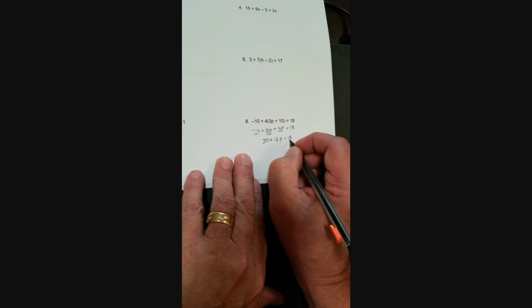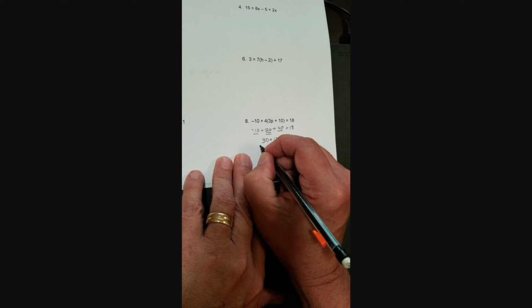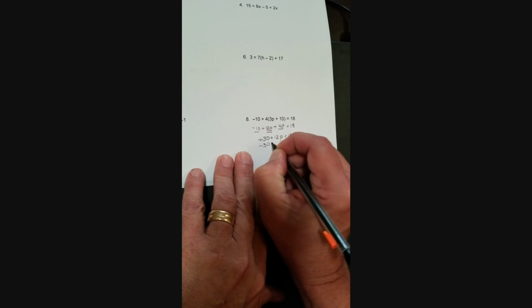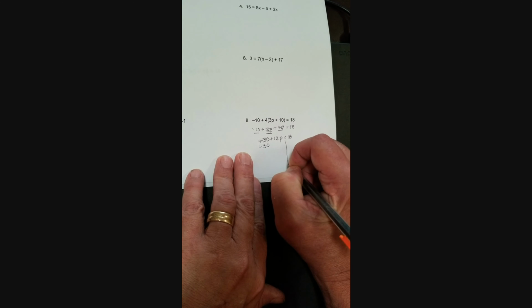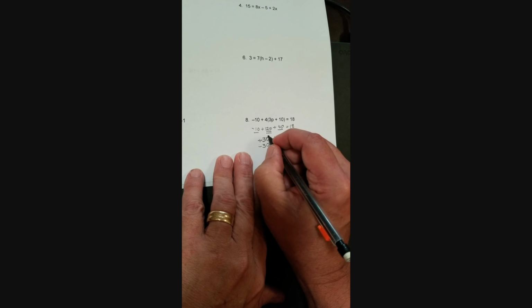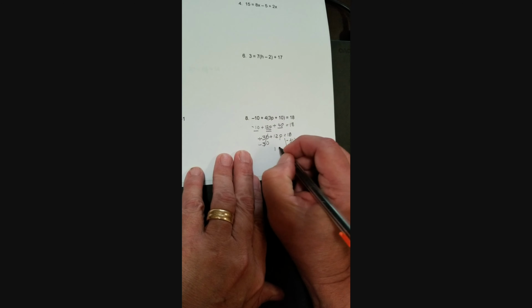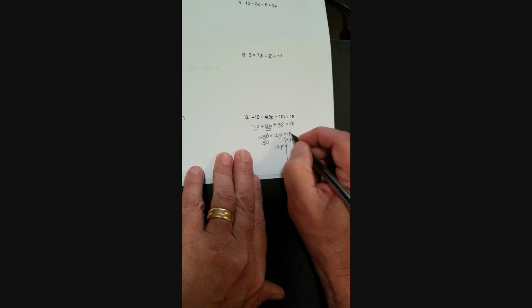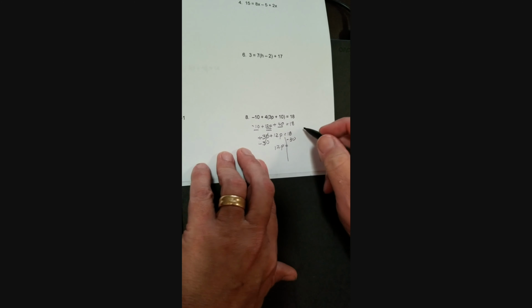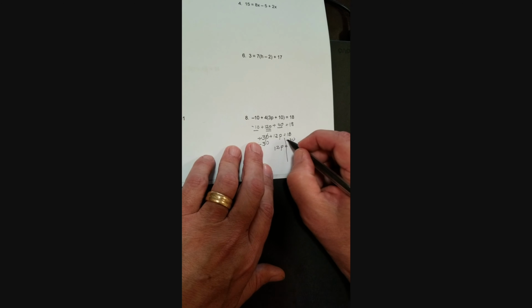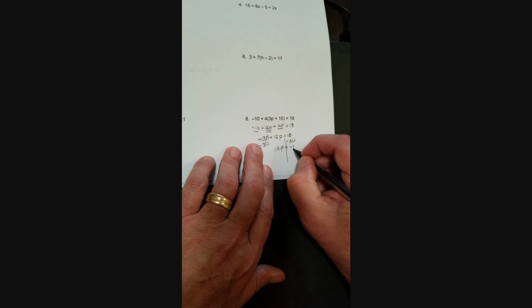Now we're going to move the 30 over here to the 18 side. So it's added. This is positive 30. So we're going to subtract 30. Minus 30. 30 minus 30 is 0. That leaves 12p equals, and 18 minus 30 is the same thing as 30 minus 18, which is 12, but we have a negative sign here, so negative 12.